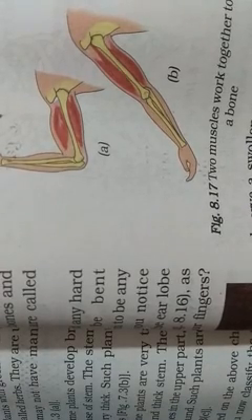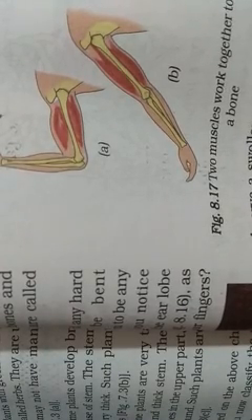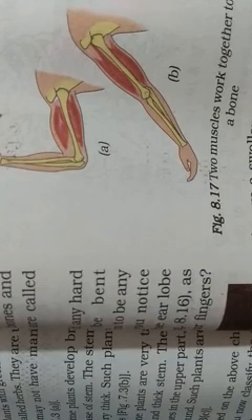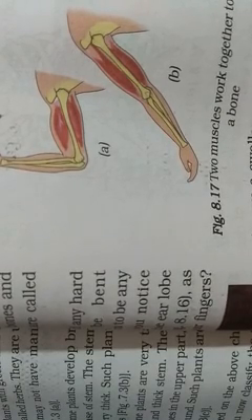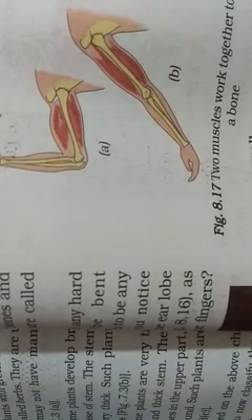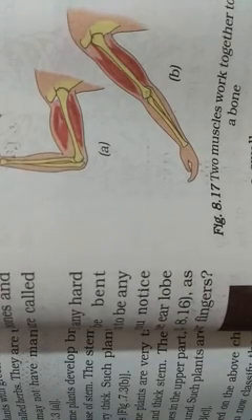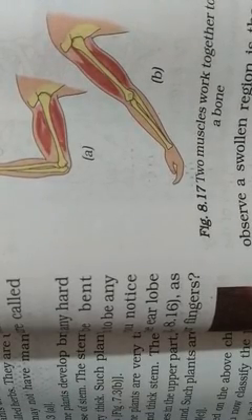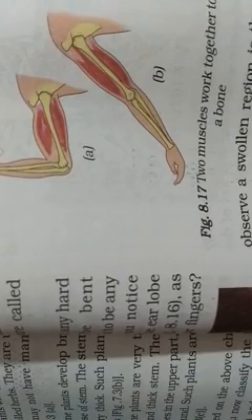The other muscle of the pair relaxes and one is contracted. To move the bone in the opposite direction, the relaxed muscle contracts to pull the bone towards its original position. So like this, the muscles can pull and push the bones. So it enhances the movements of our body.